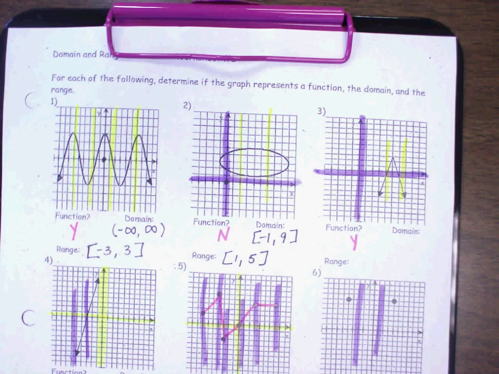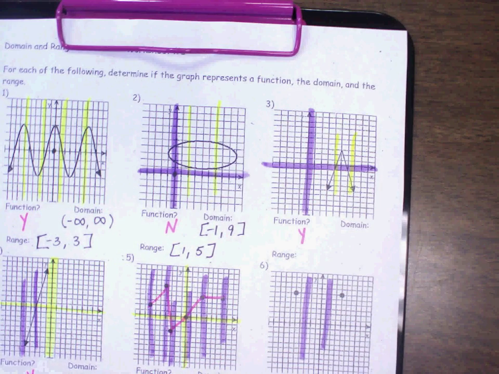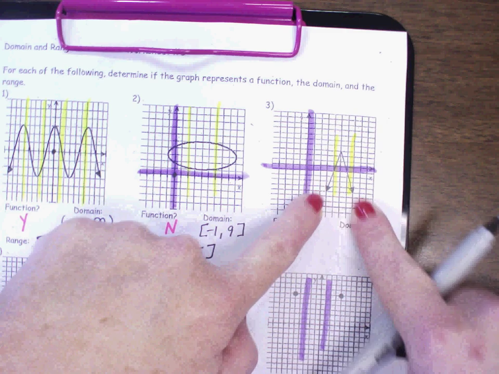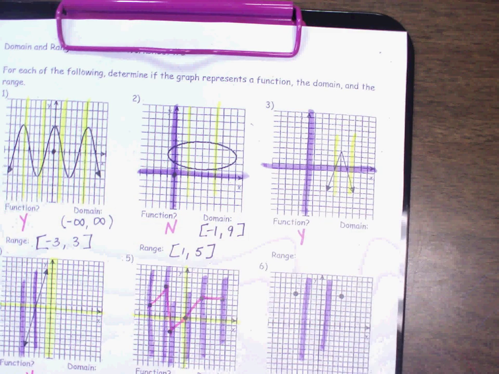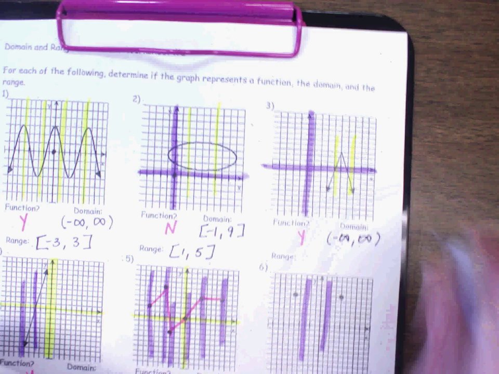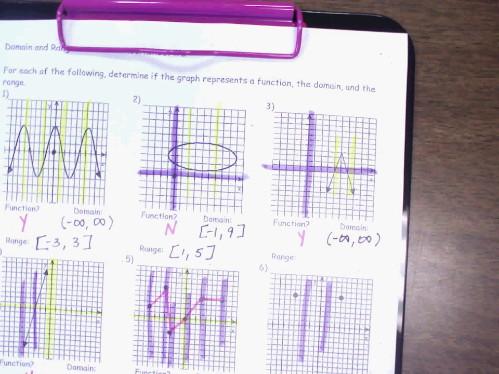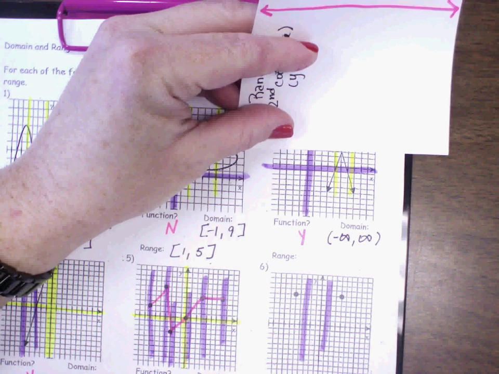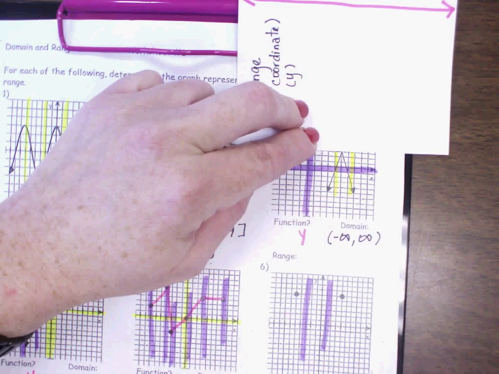Does it make a little bit of sense? Do the index cards help? Or are they too confusing? All right, we've only done 2, so let's go ahead and do the domain. Oh, but what happens with the arrows? It keeps going and going and going, right? It doesn't stop. So from what to what? Negative infinity to positive infinity. They also say, when it's something like that, all real numbers. All real numbers, because it's all of them, right? It's all the numbers.